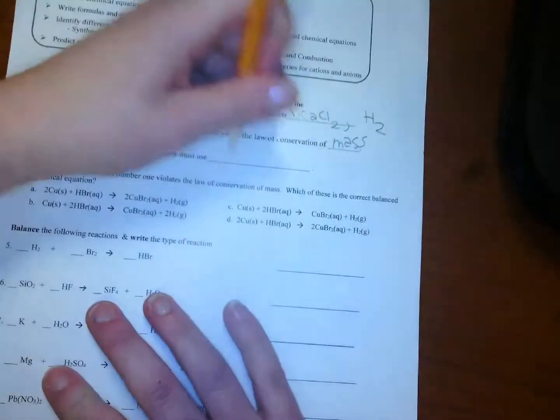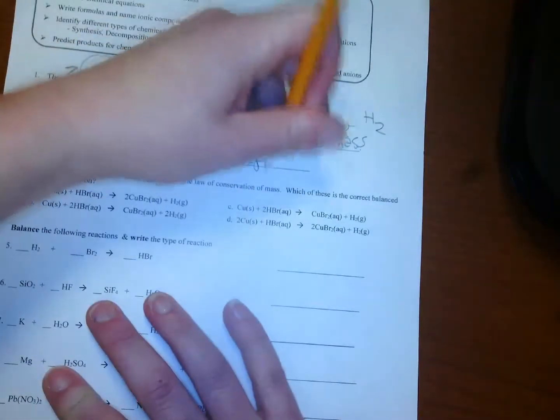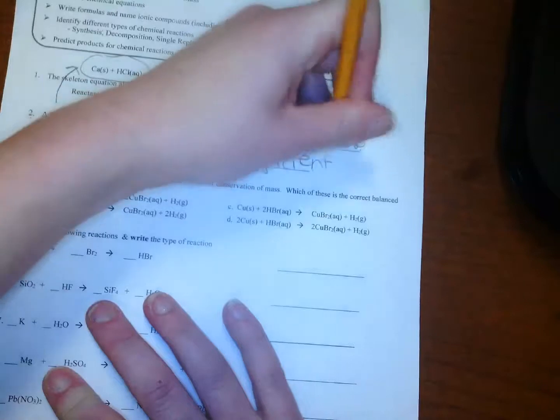Okay, a balanced chemical equation is a direct representation of the law of conservation of mass. That's just what it is. In order to balance a chemical equation, one must use coefficients. Coefficients are just the big number, like for example, in these below, that's a coefficient.